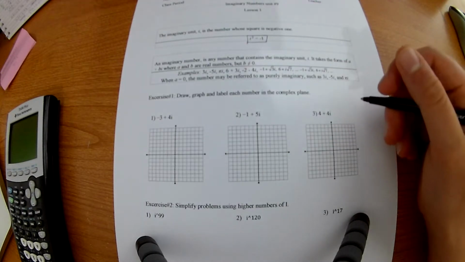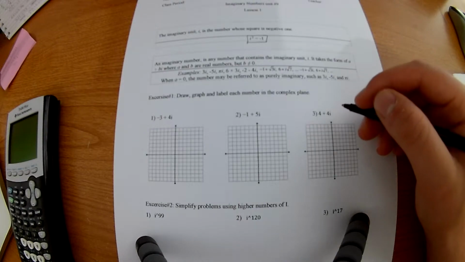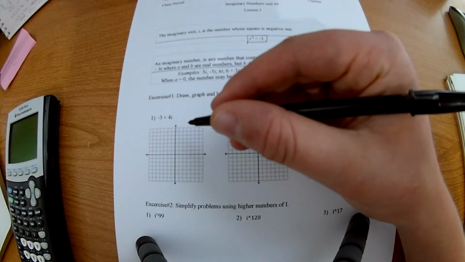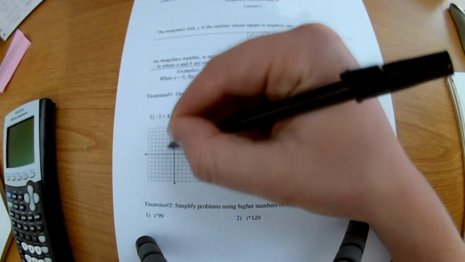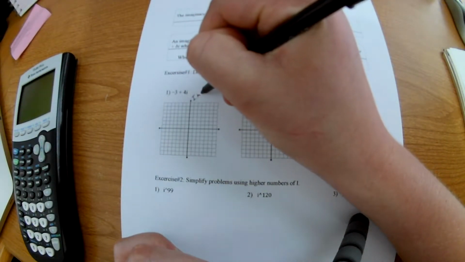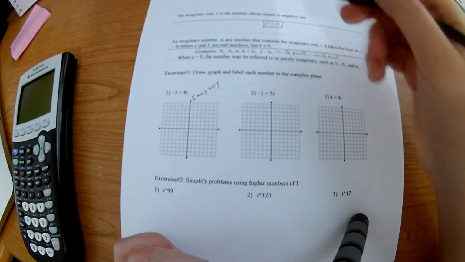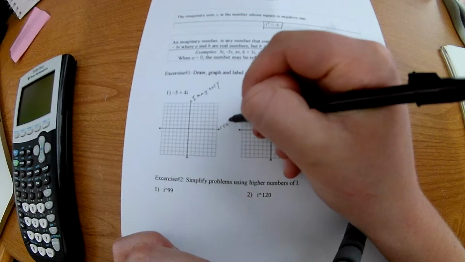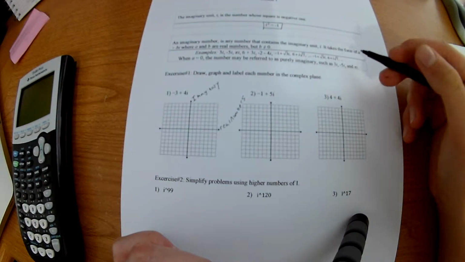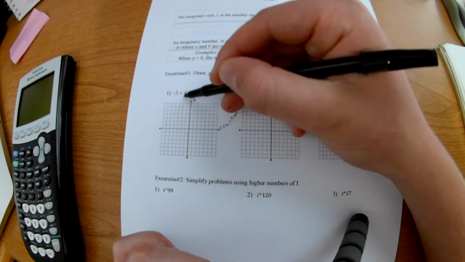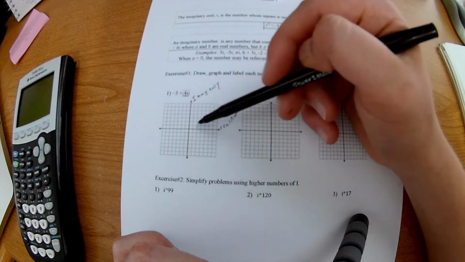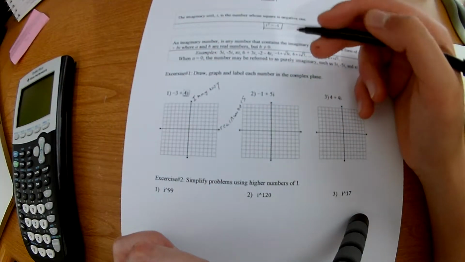For exercise 1, it's pretty simple and self-explanatory. You're just graphing, but here's the catch: the two axes are different. The one going vertical is the imaginary axis, and the real numbers axis goes horizontal. The imaginary number goes on the imaginary axis since it has the i, so 4i will go there. The real numbers go on the horizontal axis.